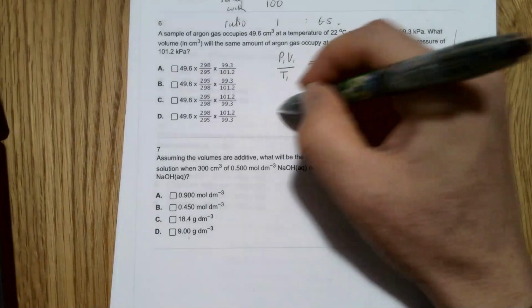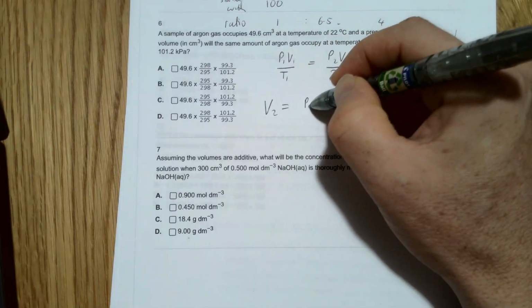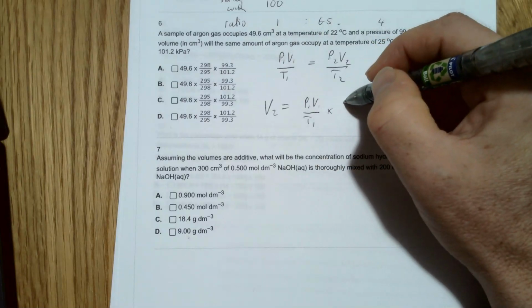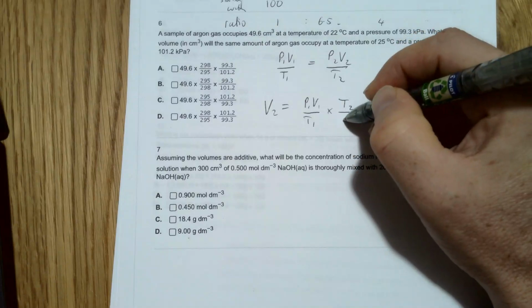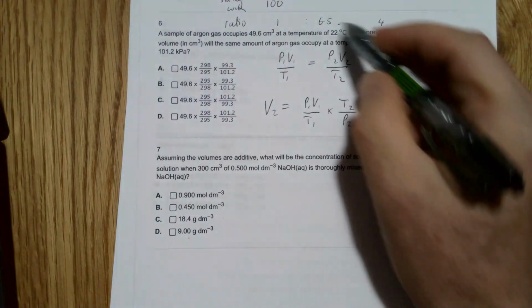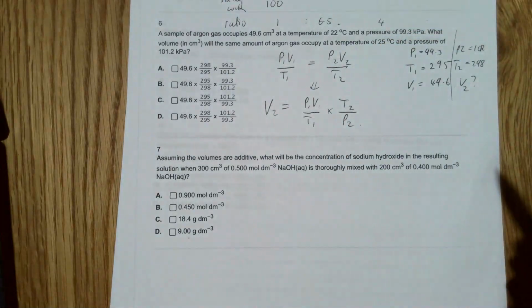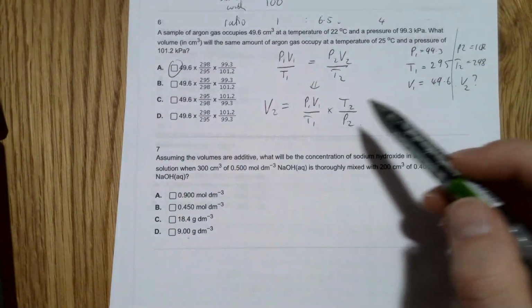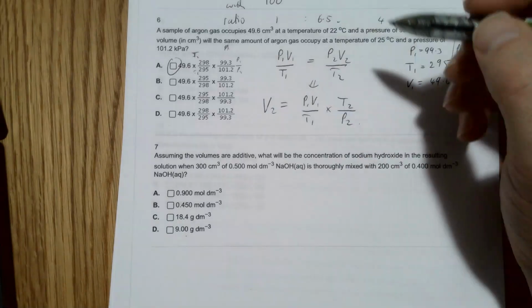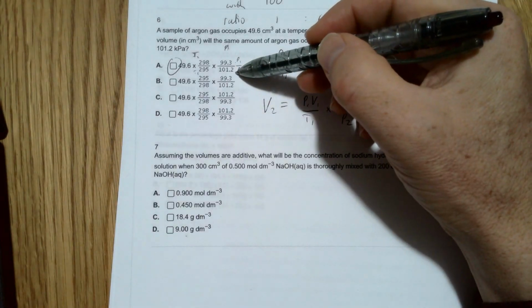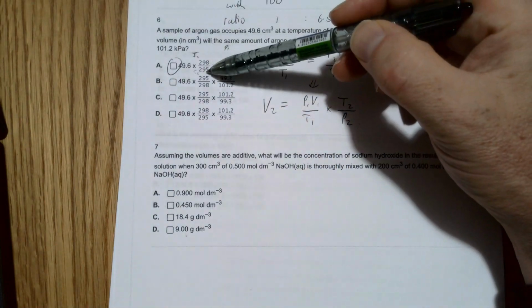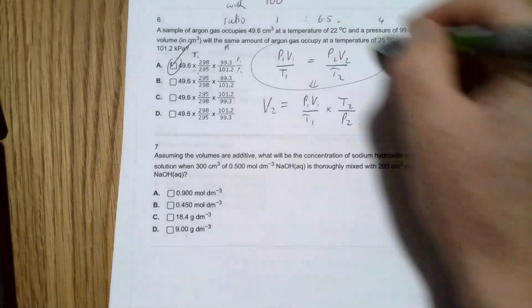So we rearrange this equation. V2 is equal to P1 V1 over T1 times T2 over P2. It's just this equation rearranged, and that hopefully is that. Just pause the video to check that is right. So this is the first pressure, second pressure, and that's T2, and that's T1, and that's the volume, so that is right. Okay. So very common they ask this question.